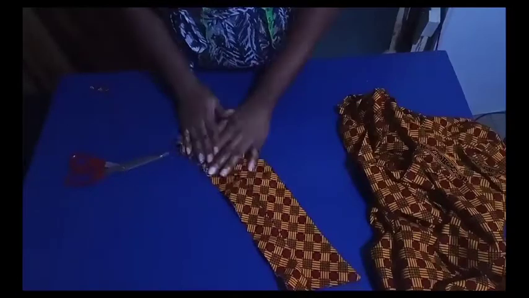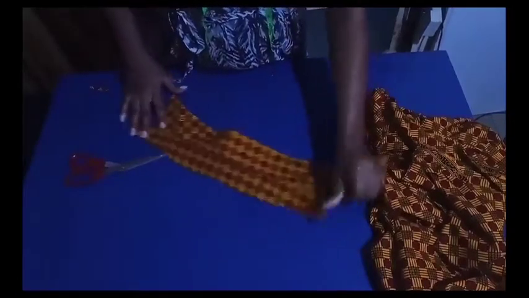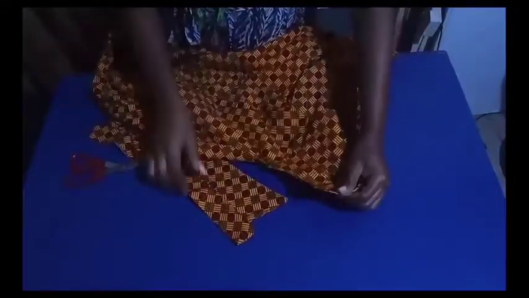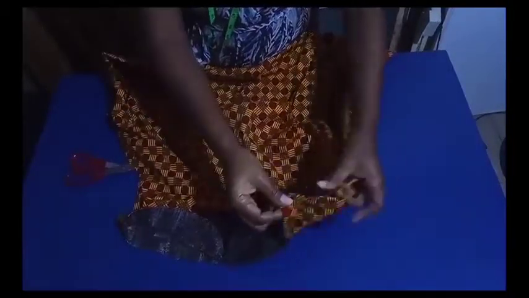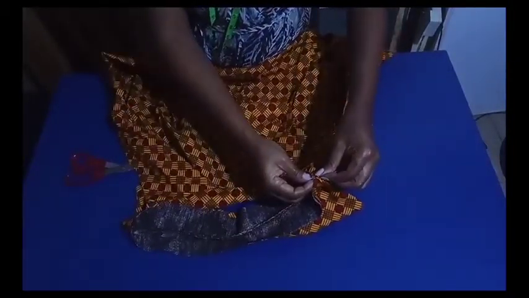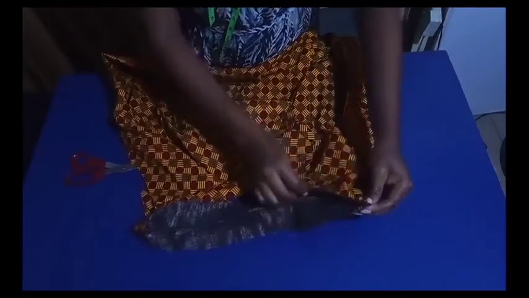Then after ironing, I'll just attach it to the neck of the shirt dress like so. I'll just take one part of the stand, just attach it from one end to the other. I'll stitch it by half an inch like so.